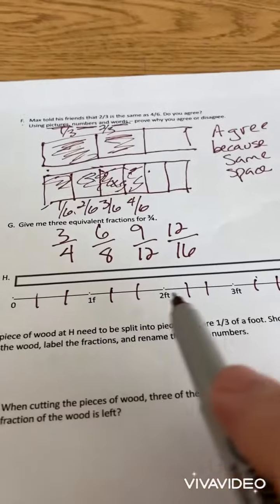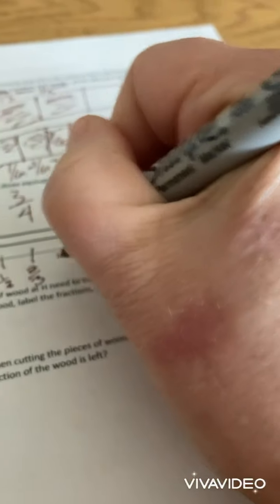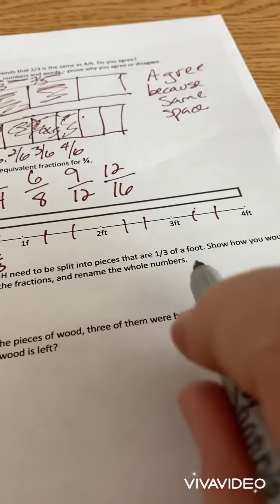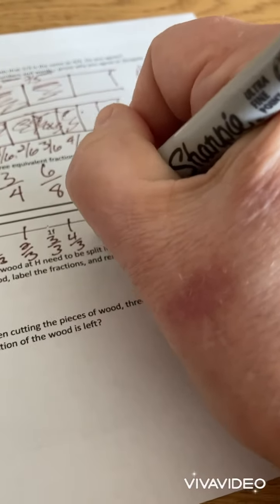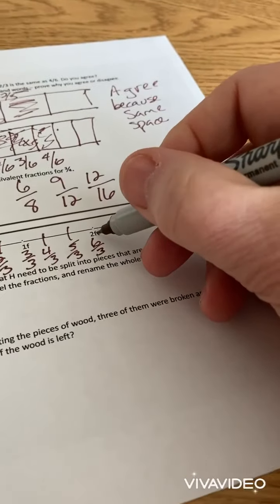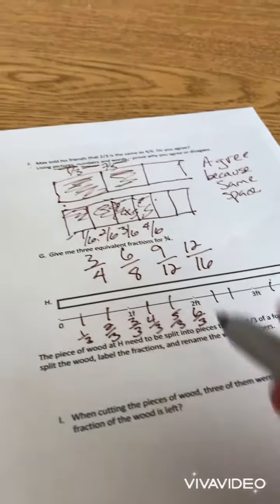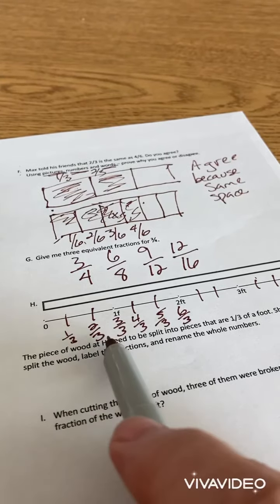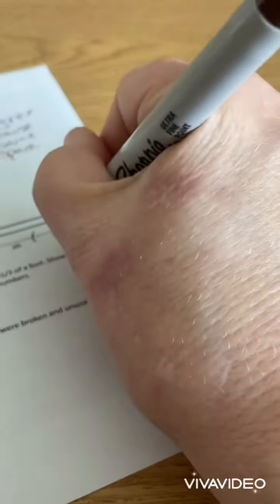So each foot now has thirds, and when I label them, this would be 1/3, 2/3, and it says right here, rename the whole numbers. Rename the whole numbers just means instead of 1, you're gonna have 3/3, which is equal to 1. 4/3, 5/3, 6/3. Again, 6/3 is equal to 2. So that's what it means by renaming the whole numbers, is just naming them by the fraction. Okay, so at this point we're talking about thirds because we're talking about thirds of a foot, and I would label it all the way across to here, which this one would be 12/3.